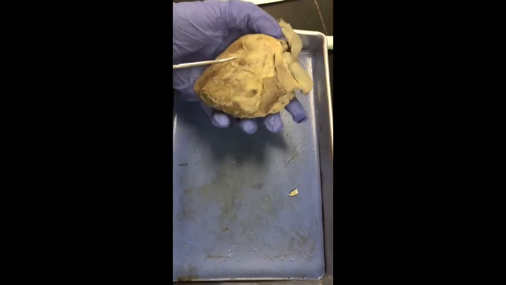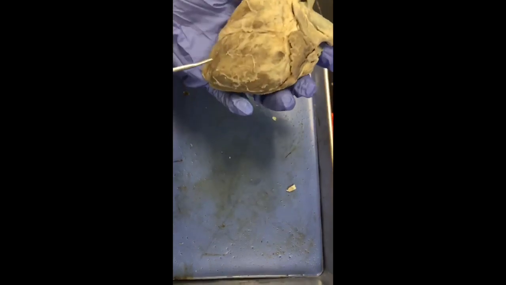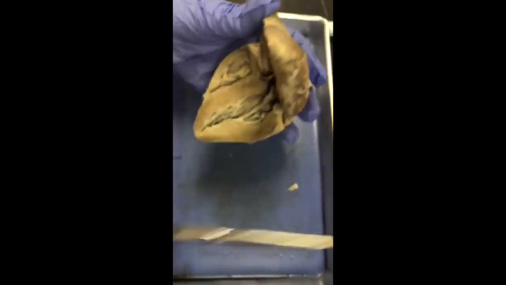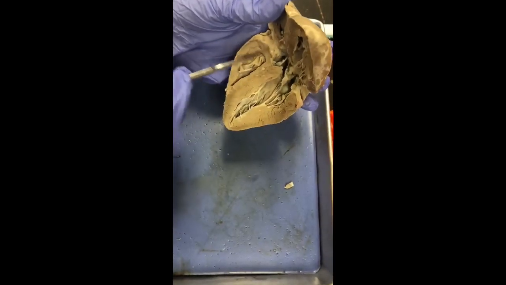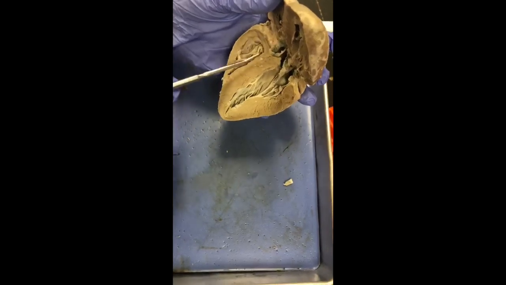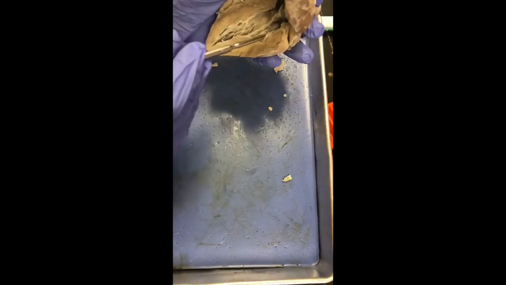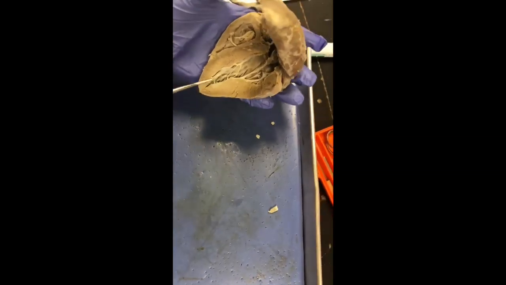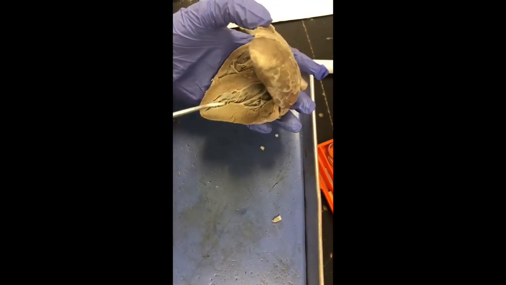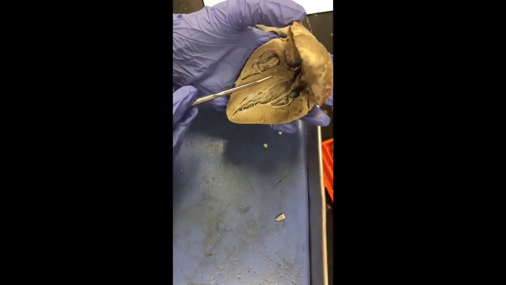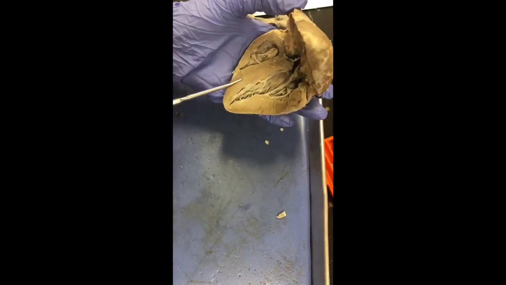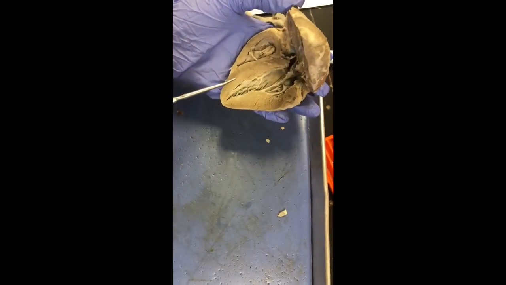Next we have the right atrium and the right ventricle. If you open it up, the right atrium is relatively up here, covered by muscle, and our right ventricle is here. The left atrium is up here, and our left ventricle is here. Then we have the interventricular septum, and the septum is this right here, just the muscle going down the middle.